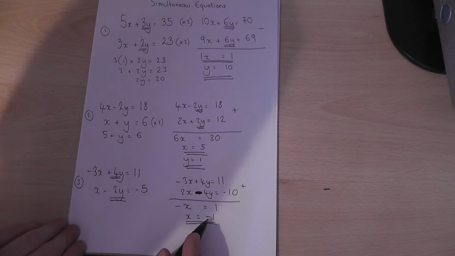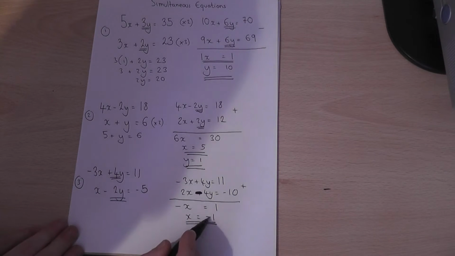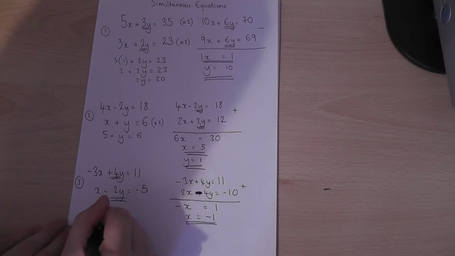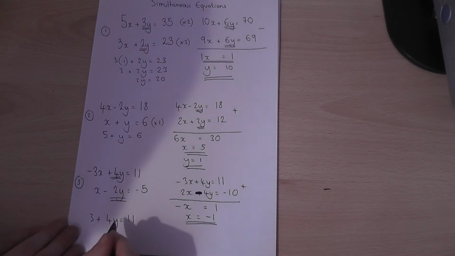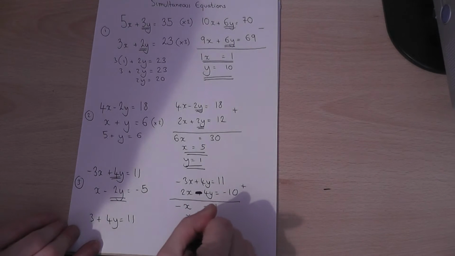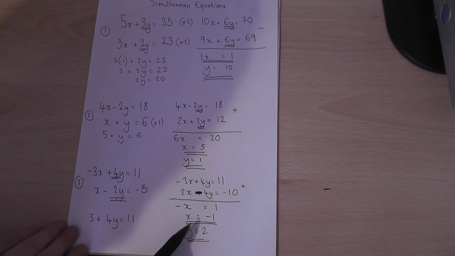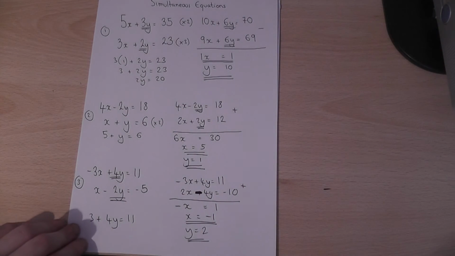But if x equals minus 1, if I pick, for example, the first equation, x is minus 1, minus 3 times minus 1 goes to plus 3. So 3 plus 4y equals 11. This must equal 8. 3 plus 8 equals 11. So y must equal 2. Because 4 times 2 is 8, plus 3 is 11. And these are the two solutions to this pair of simultaneous equations.